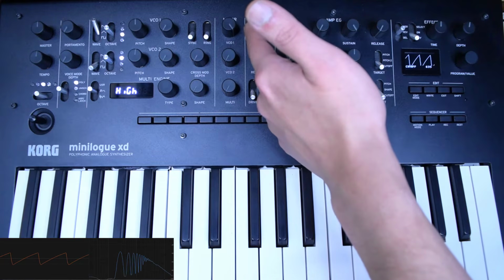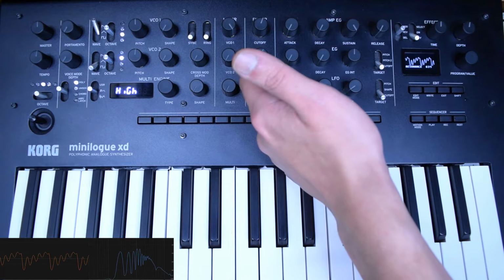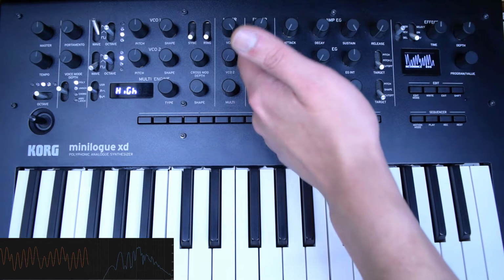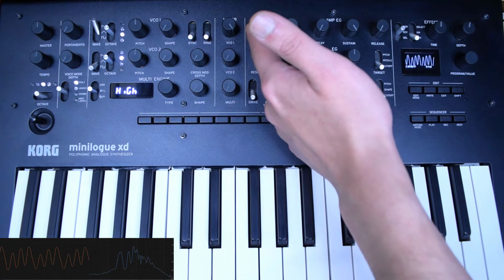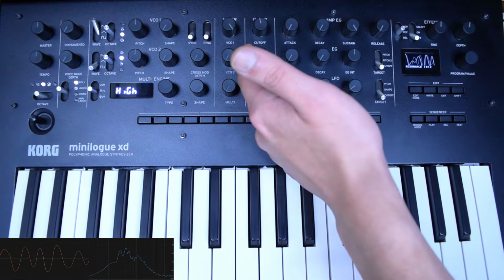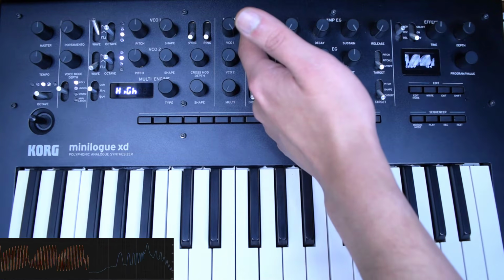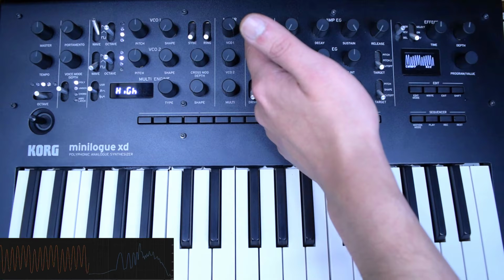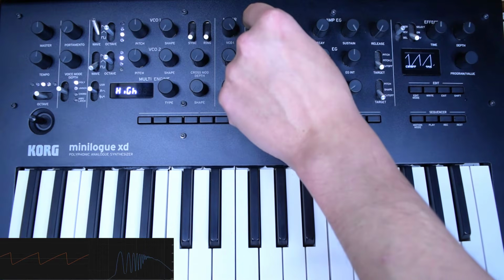So if you're cutting frequencies like that, and you go up in resonance, notice that you have a peak right there at the breakpoint. And of course, you get that classic sweep. Now, if you go all the way up, you're going to start getting that self-oscillating kind of sound. If I go all the way down, it's going to sound a little bit nicer.